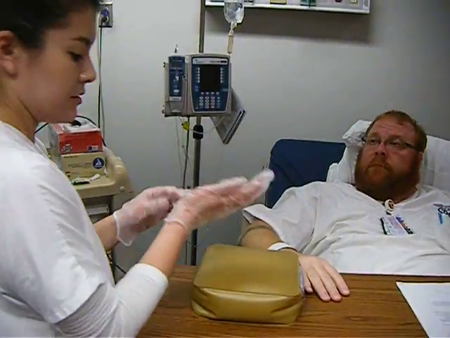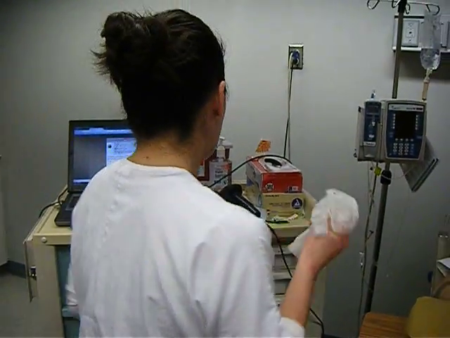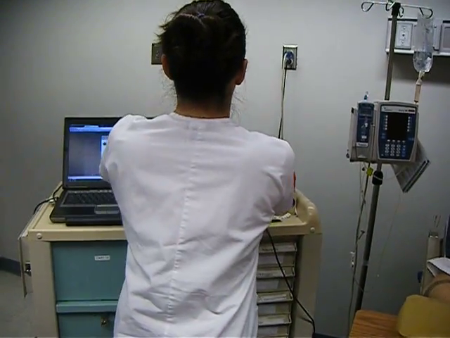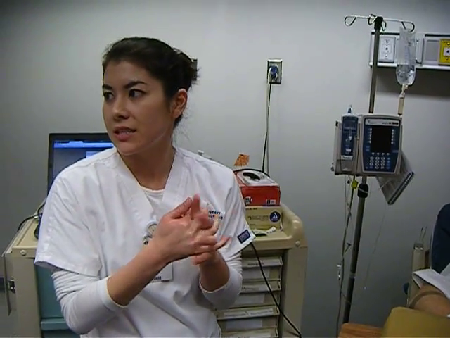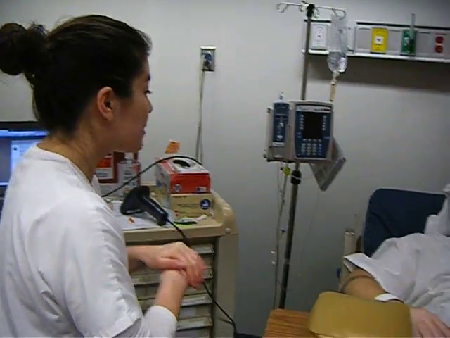Good. All right. Now, how will you know that this medication's been effective? Well, I'll know that this medication's been effective. We're going to go ahead and redo the glucose check on him, and we'll also be doing periodic checks on him throughout the night just to make sure he isn't getting too high or too low of the glucose levels.